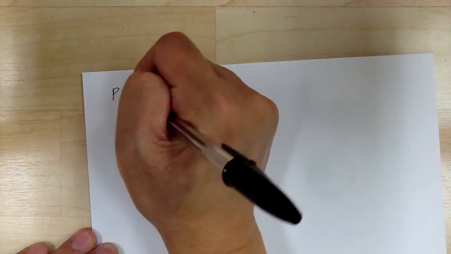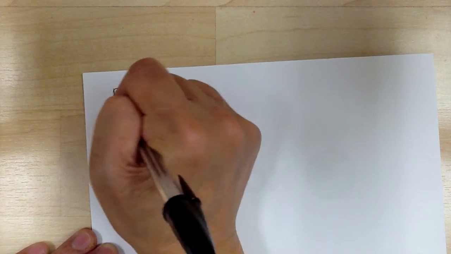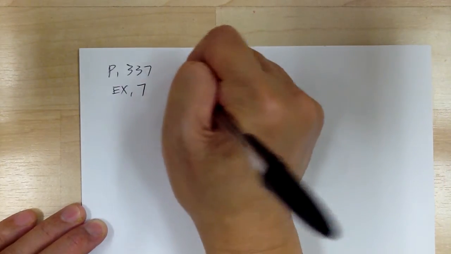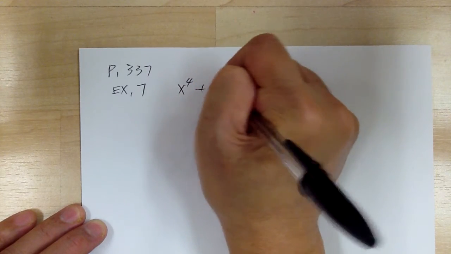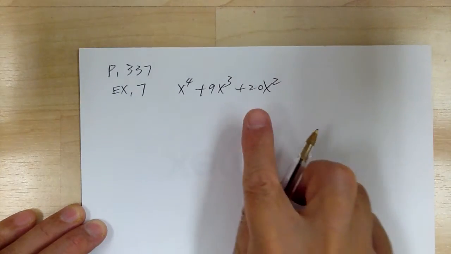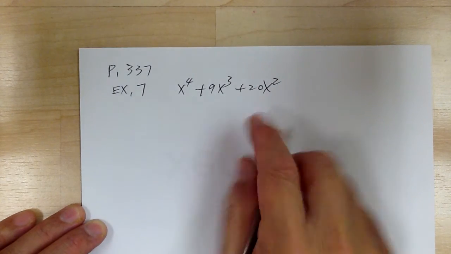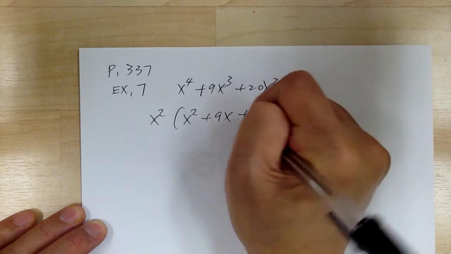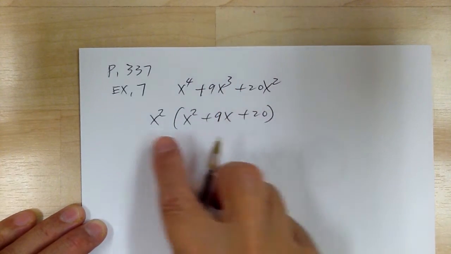Okay, let's go to example 7. You got x to the 4 plus 9x cubed plus 20x squared. Again, you got to do step 1. Step 1, common factor. You can factor out the x squared. So you got x squared plus 9x plus 20. So make sure you do step 1.